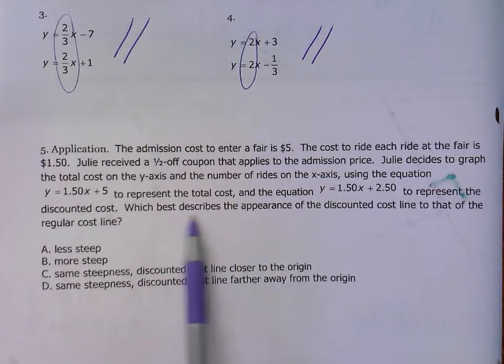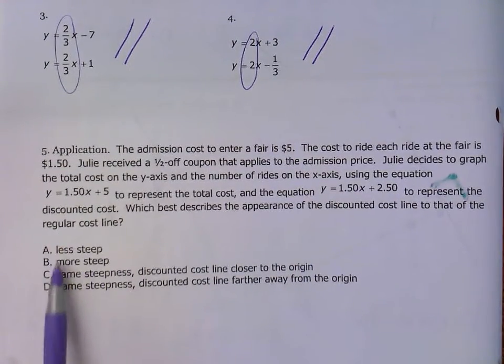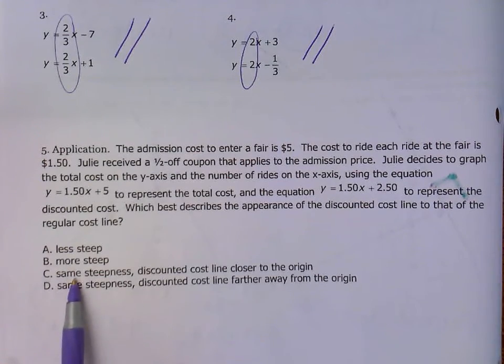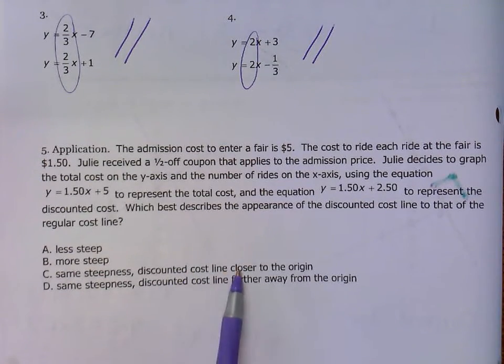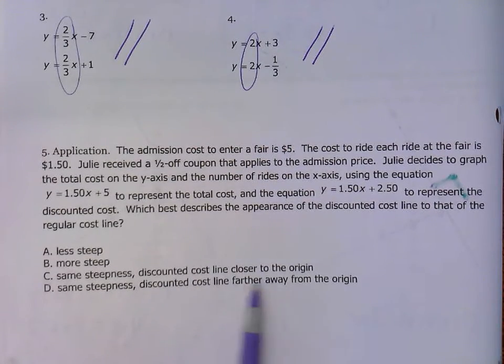Which best describes the appearance of the discounted line to the regular cost? Less steep, more steep, same steepness, discounted cost closer to the origin, or same steepness, discounted cost further from the origin? What would you say?